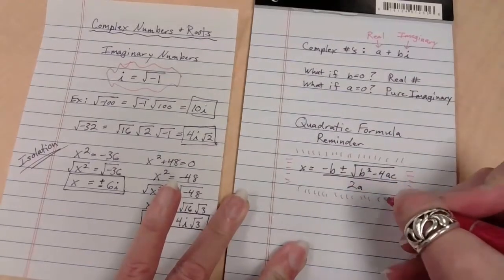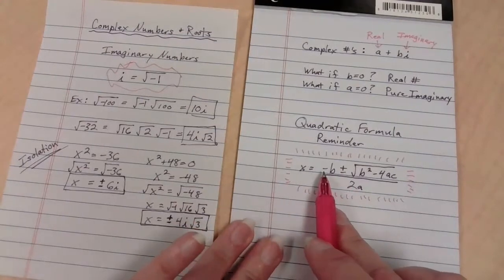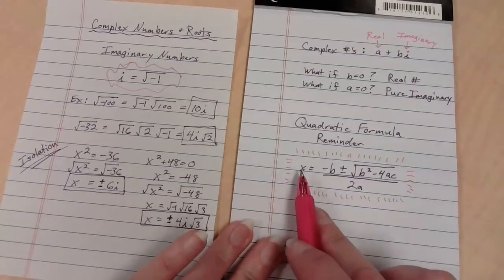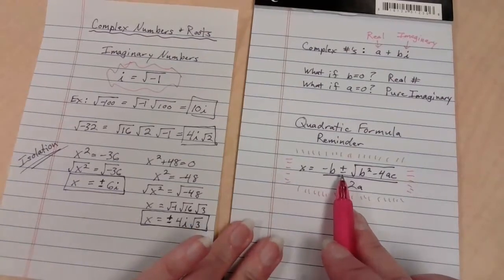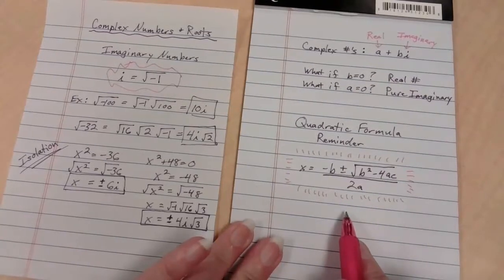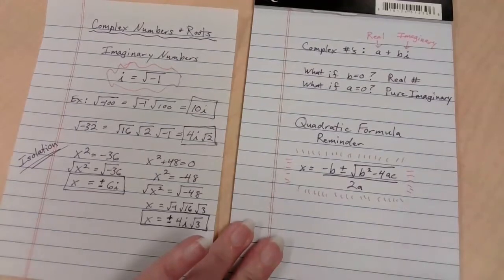And this is me decorating it for you, making it very, very pretty as you write it down. So x equals, I can sing it to you if you want. Song sometimes helps you remember things. x equals negative b plus or minus the square root of b squared minus 4ac all over 2a. There, if that helps, great. If it doesn't, the song was for free, and you're welcome.